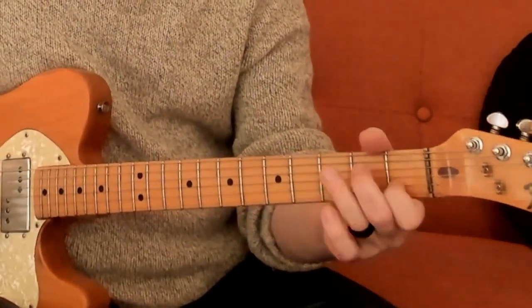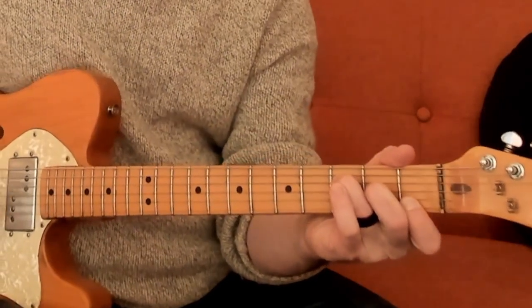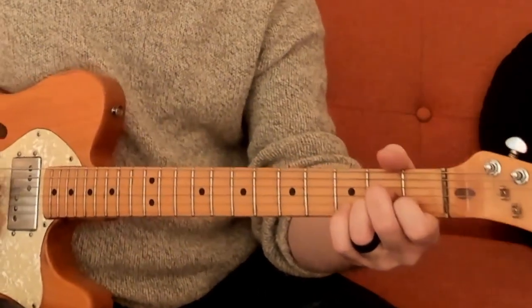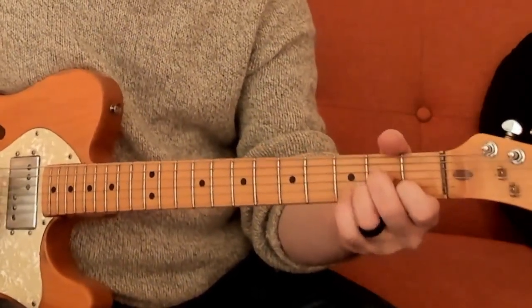That's a minor 1 to a flat 6. And then it goes to a major 4.